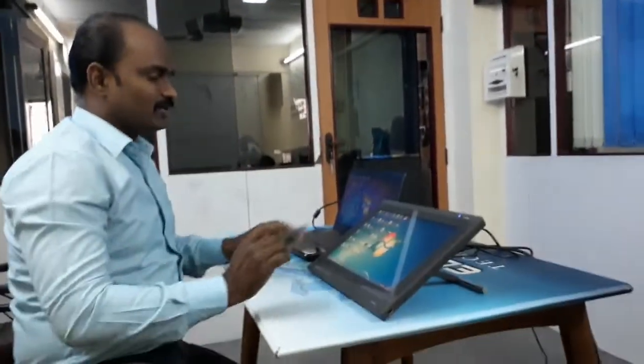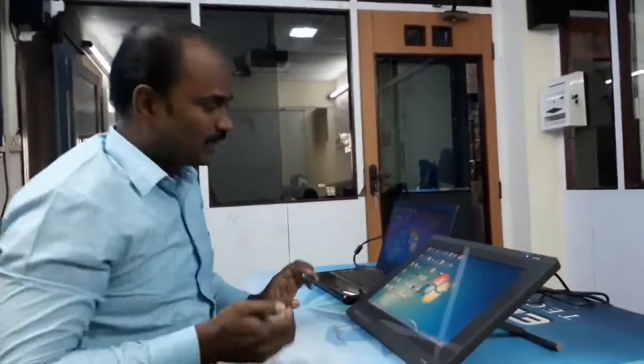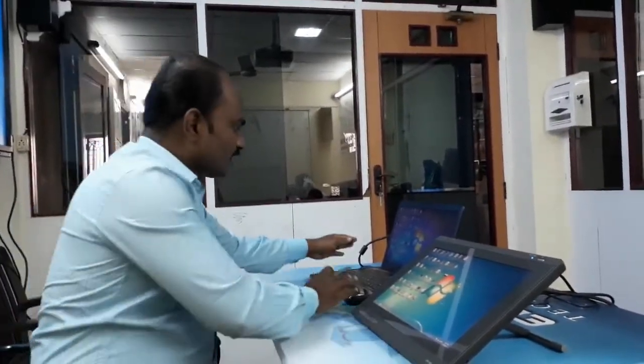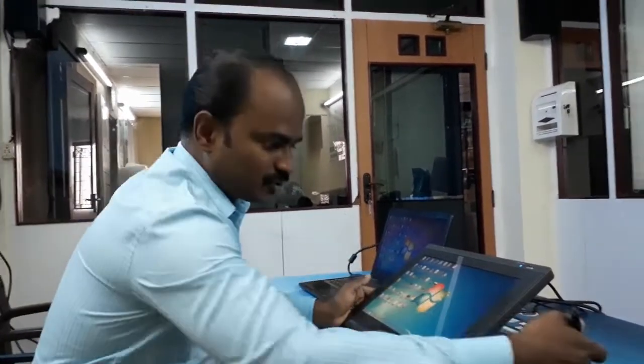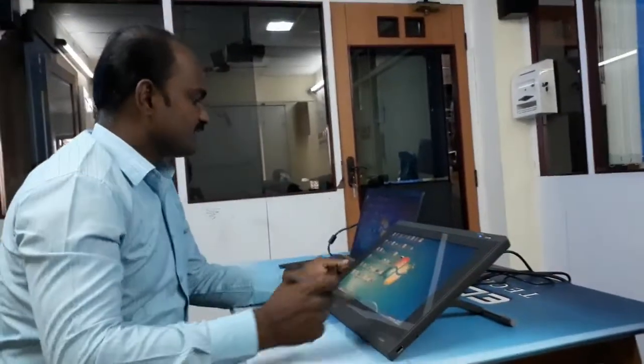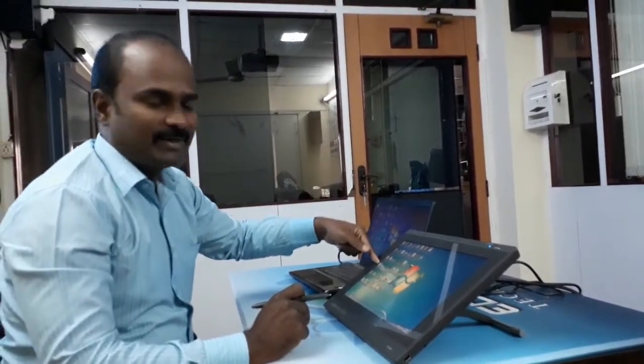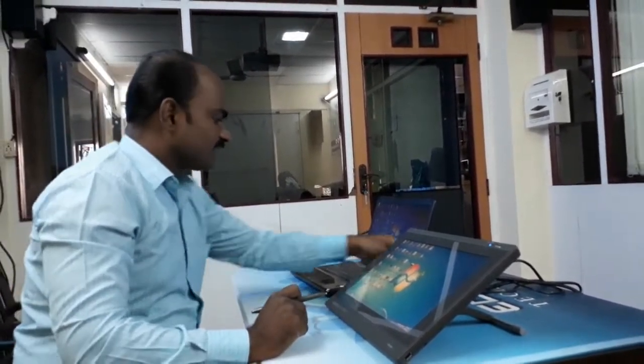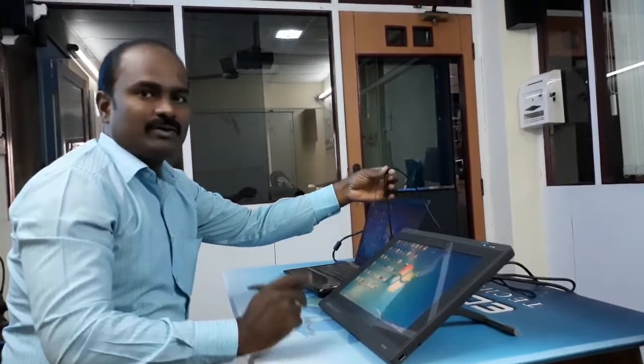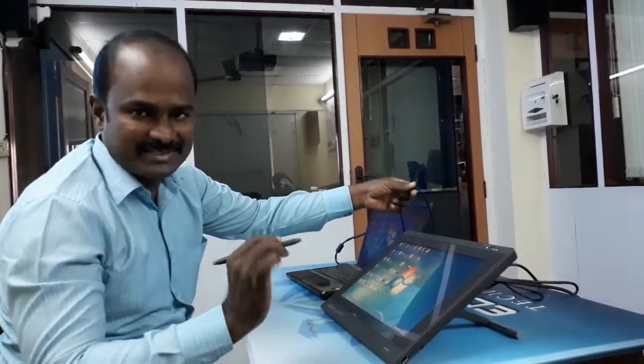So we require three basic things: one is the interactive pen display, then a laptop or system, then a projector. These are the mandatory things. Once you have connected them, first you have to give a power source. Secondly, you have to connect the laptop with your interactive pen display. Then third, you have to connect a USB port for communication signals.